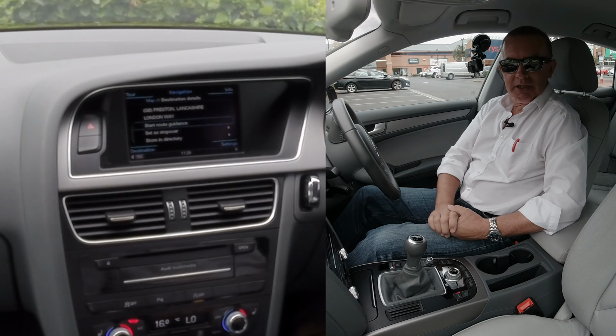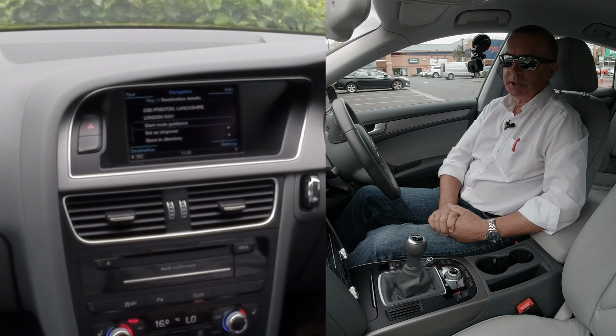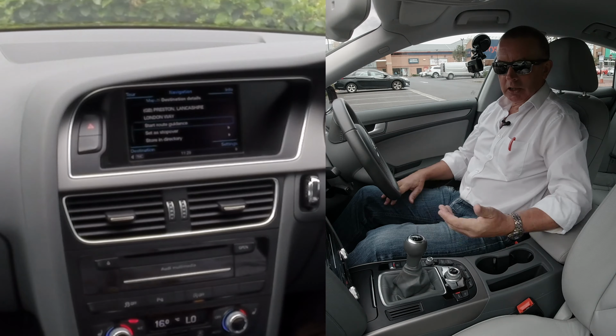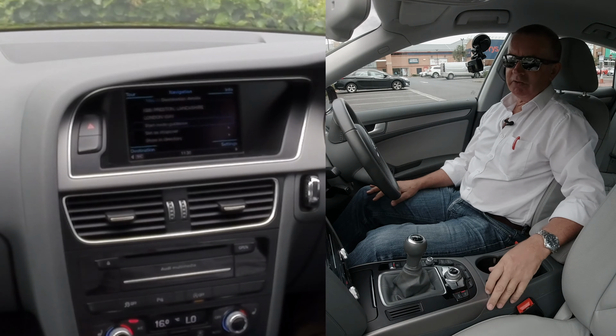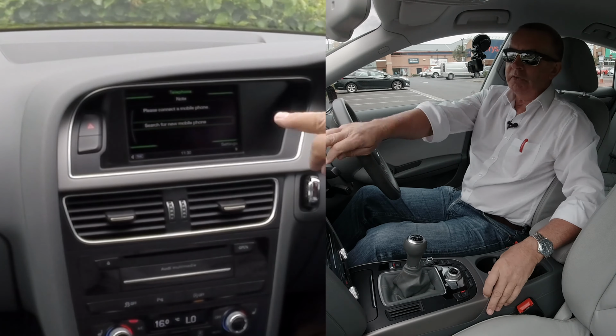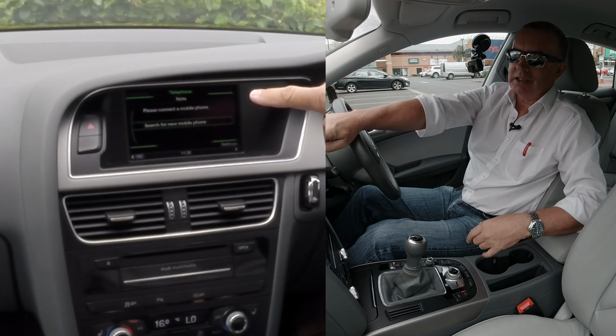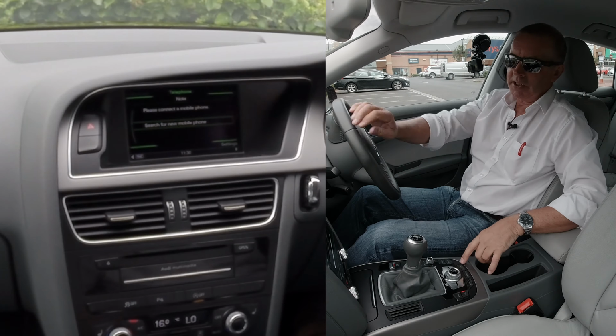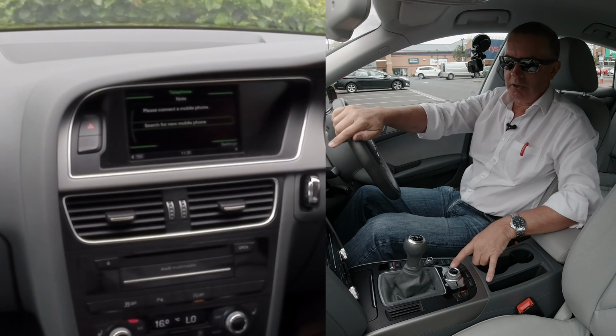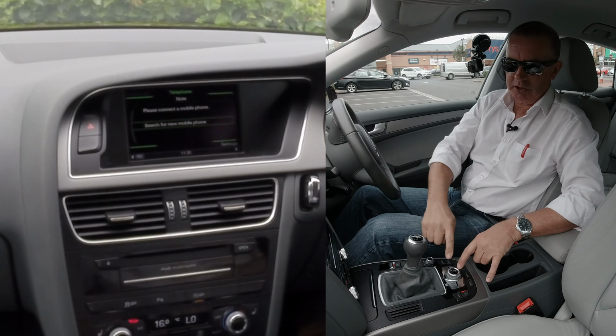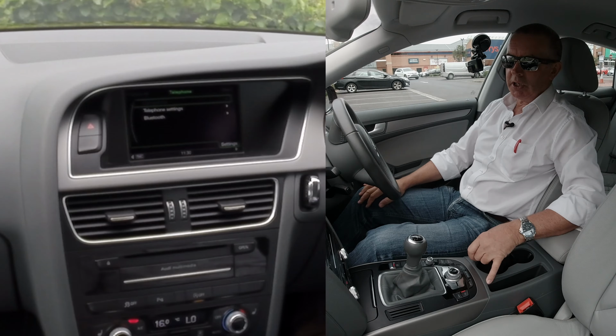Okay, I'll just show you how to delete a mobile from the Bluetooth audio system in this Audi A5. So from any screen, you've got telephone there. Here it's come up, there's no phones connected, so it's got search for new mobile and settings at the bottom. The bottom right hand corner instruction corresponds to this right hand switch there.